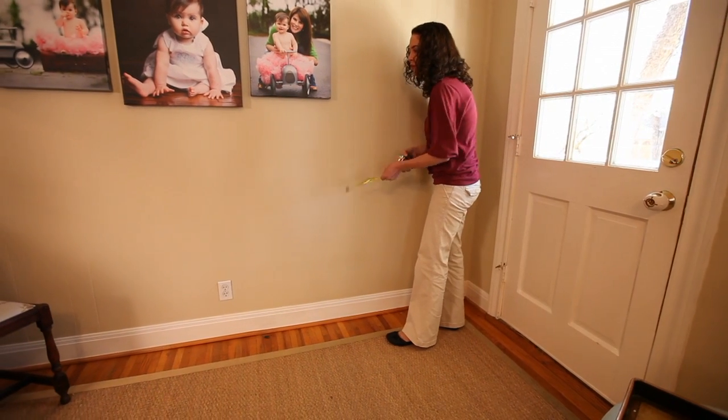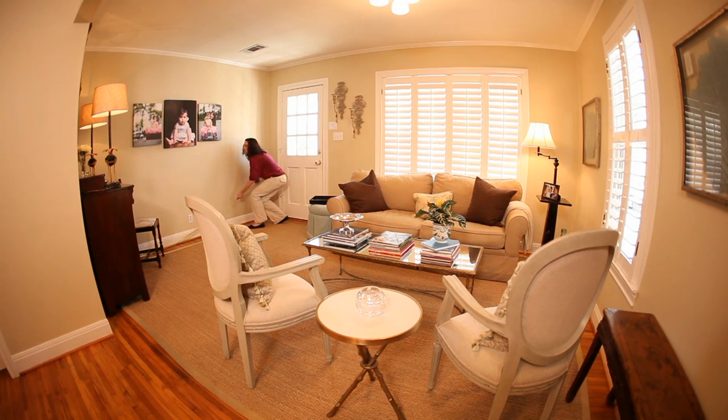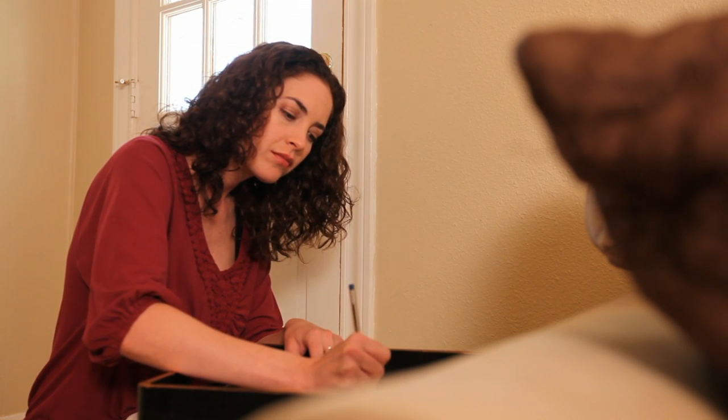Next, take a measurement of the width of the room, rounding up to the nearest half foot. You will want to measure the widest portion of the room. Multiply the length and the width of the room to give you the total square footage.